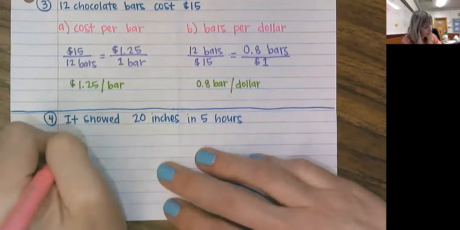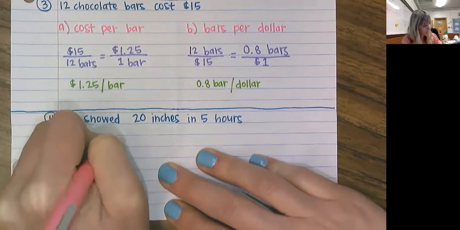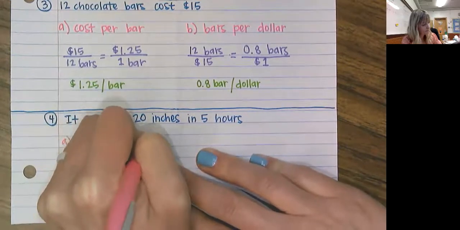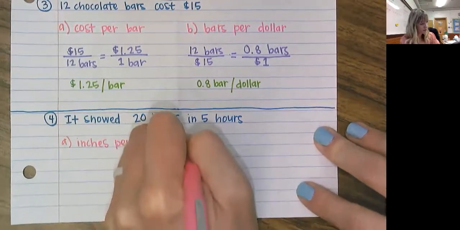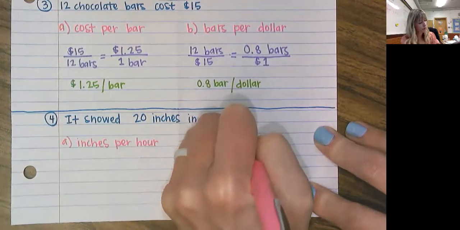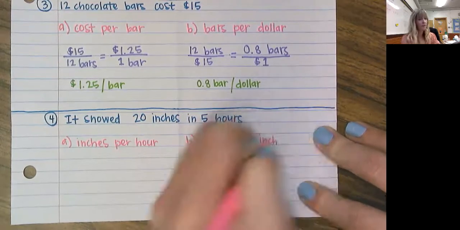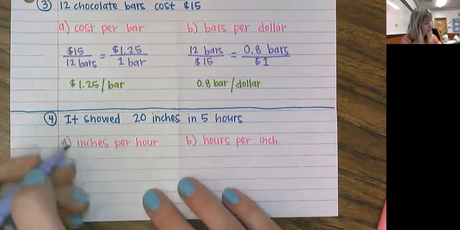First, you're going to calculate inches per hour. Then you're going to calculate hours per inch. And this time, I want you to do both of them. Okay? I'm going to give you just the very first step.